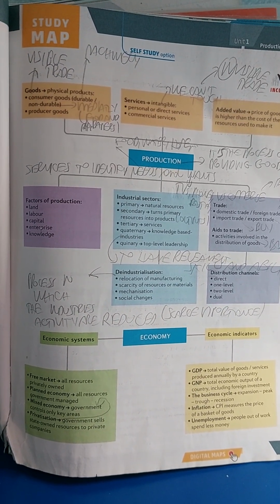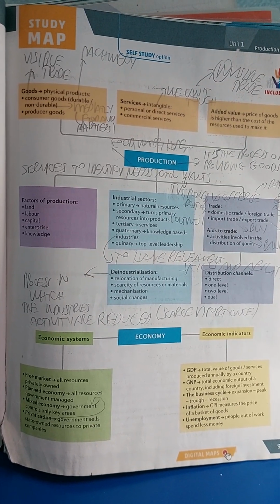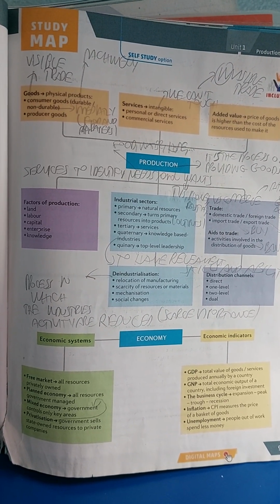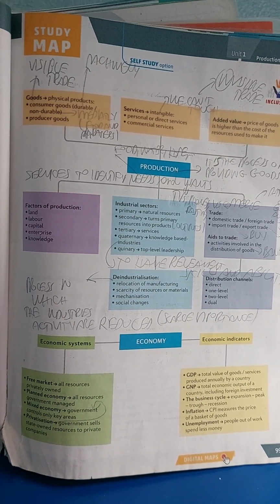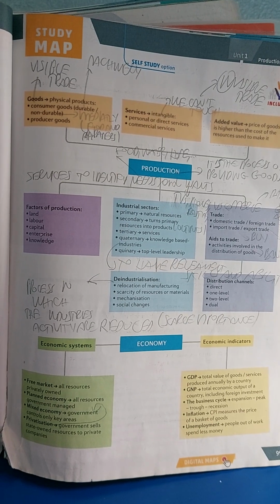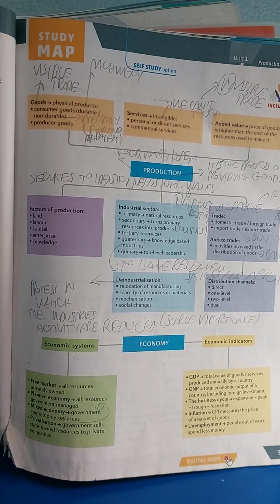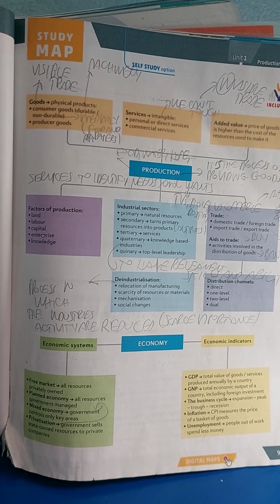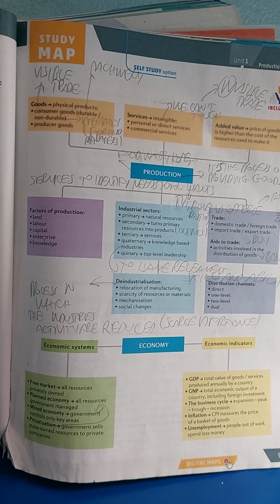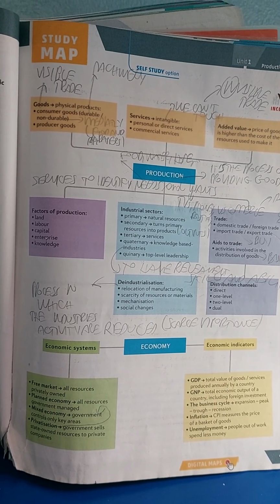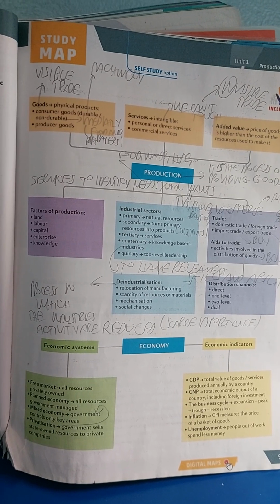GDP is the total value of goods and services produced in a certain country in a year. And GNP instead, gross national product, is the total economic output of a country, including foreign investment, for a certain period of time. The business cycle is divided into 4 phases: expansion, peak, trough, and recession.